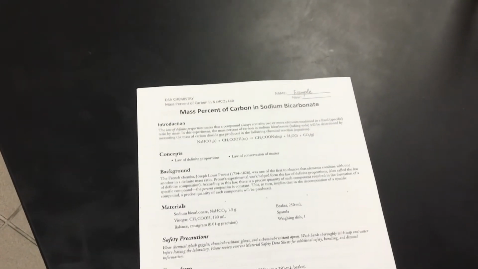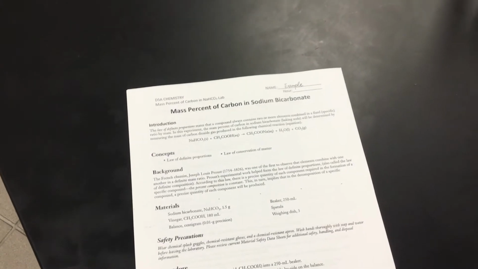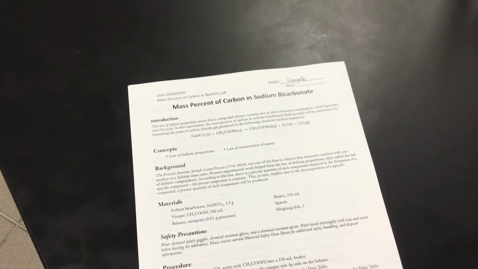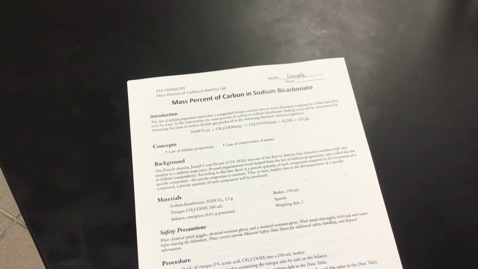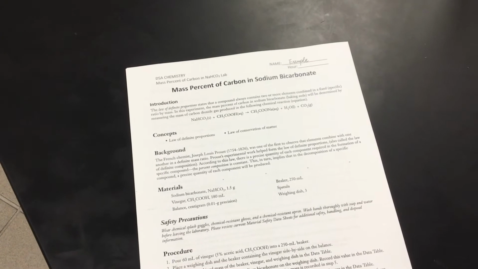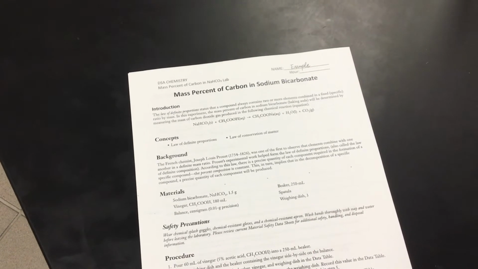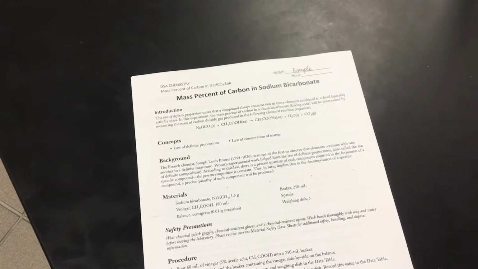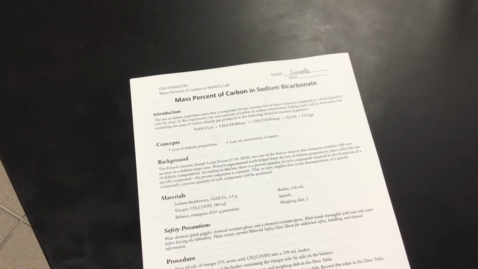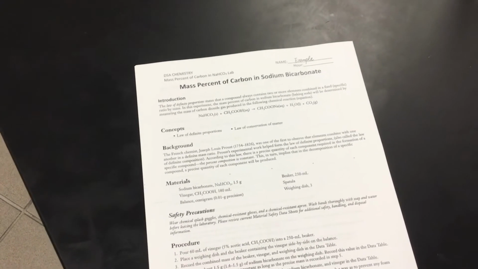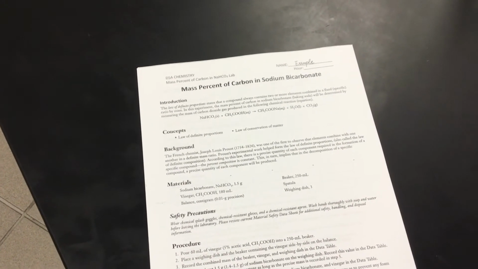Please read through the introduction. You need to really pay attention to the chemical equation. Although we haven't talked through chemical equations as much, in this one you can see sodium bicarbonate plus vinegar will give you sodium acetate and water and carbon dioxide. So read through the introduction, background, and procedure, and we'll get it started.